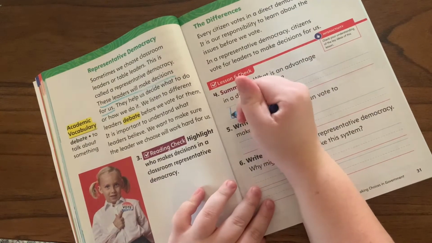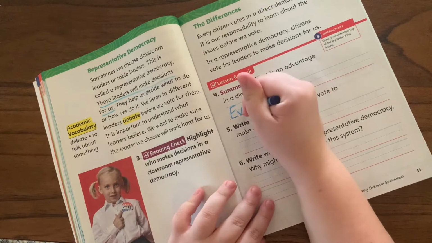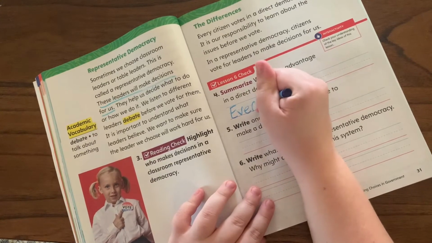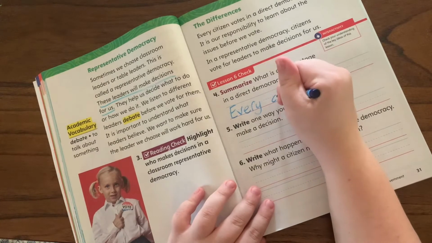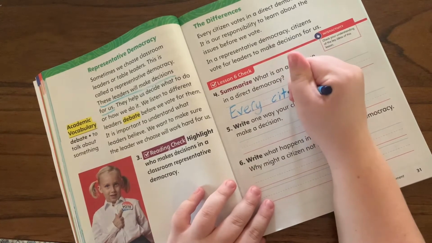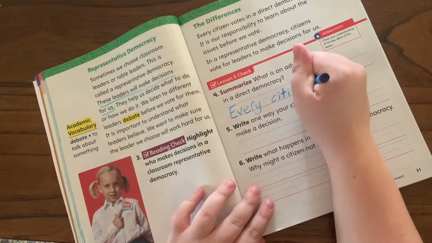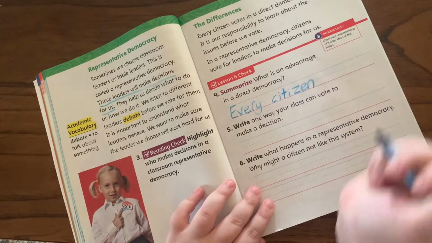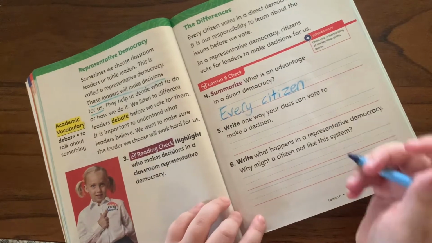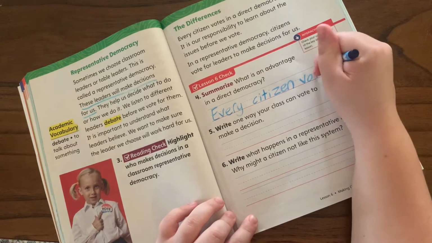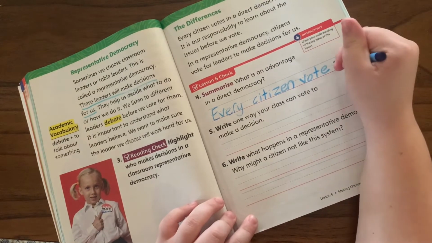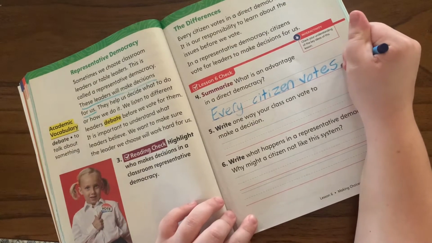So we need an E, V, E, R, Y. Every citizen, C, I, T, I, Z, E, N, citizen votes. V, O, T, silent E, and S, and a period.